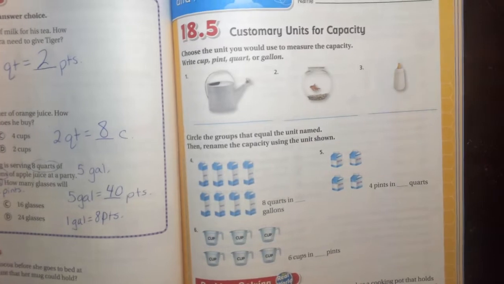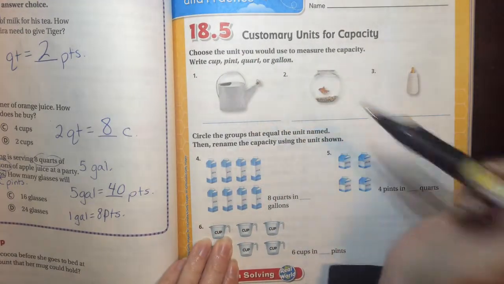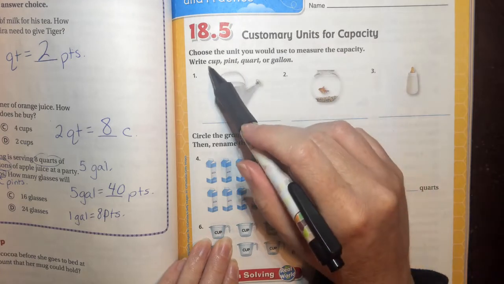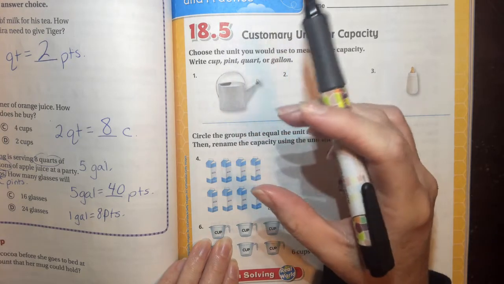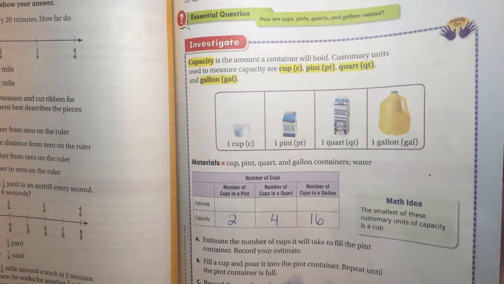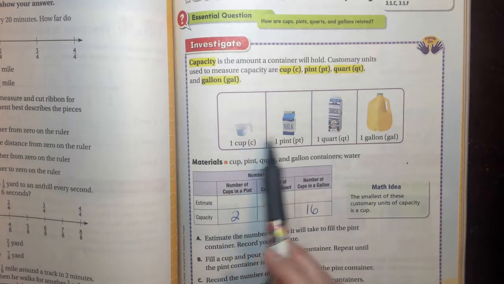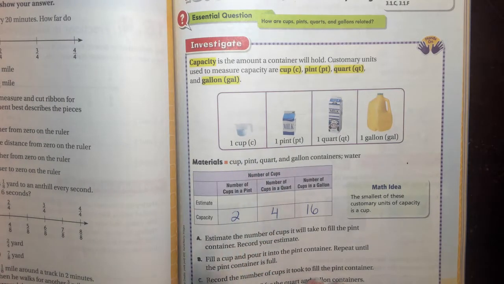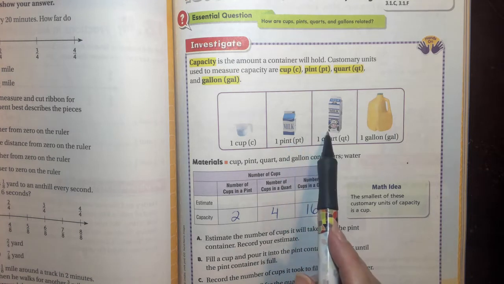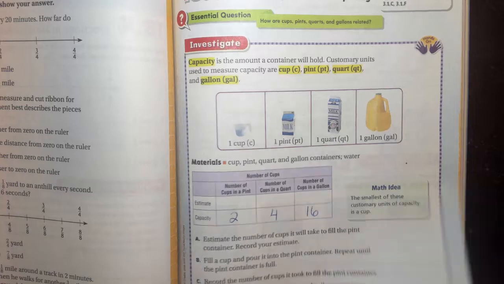Alright, so your independent work for today, you're supposed to choose the unit that makes the most sense. Remember, cup was my little container of water, and sometimes you might even want to look back over here to get a visual picture for what a cup is. 2 cups equal a pint, 2 pints make a quart, and 4 quarts equal a gallon.